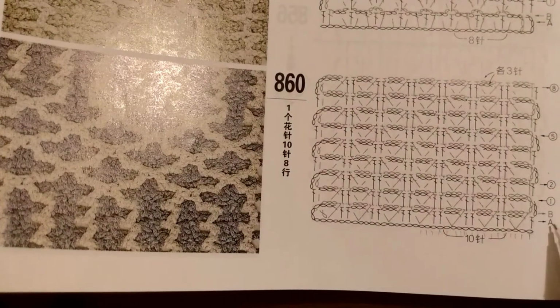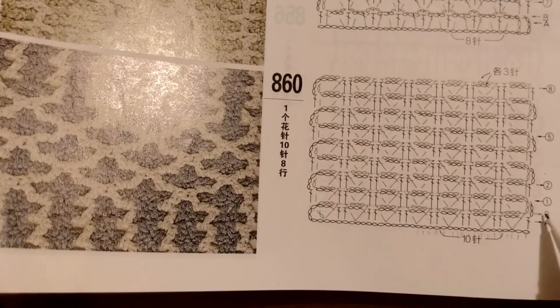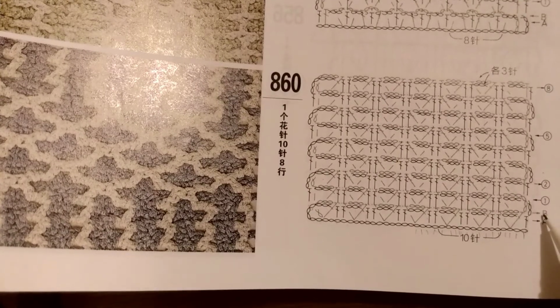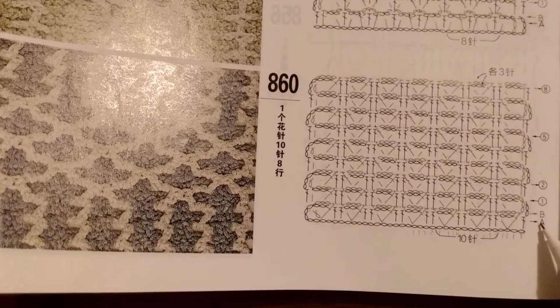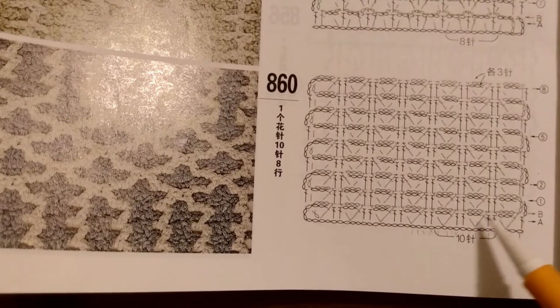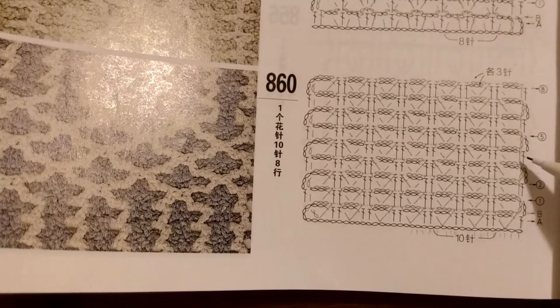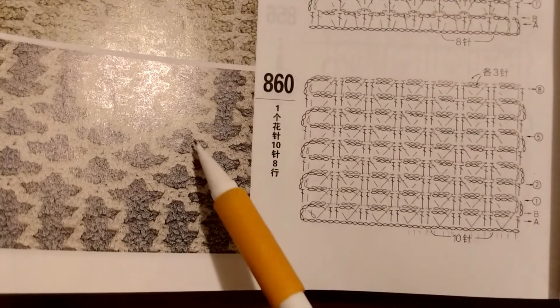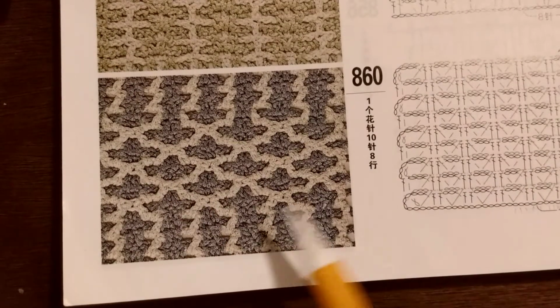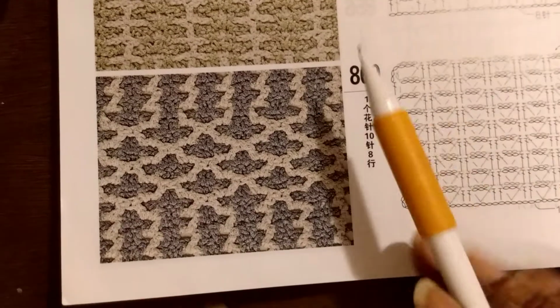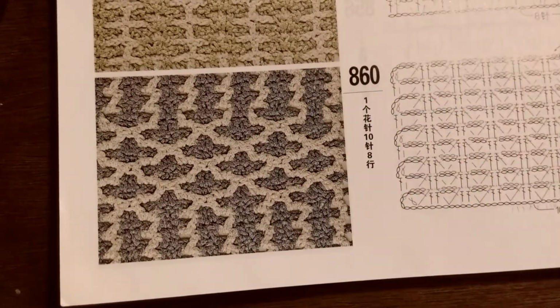So that's what would make it distinctive and would make you know which color thread or yarn that you'd be using to create each stitch. So you'll just alternate the colors, A color, B color, and go through the 8 rows, and that will give you this beautiful stitch pattern right here. And you'd follow the same process with the other stitch patterns, etc.